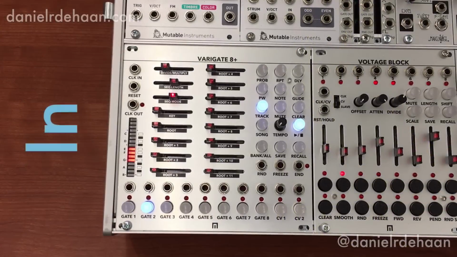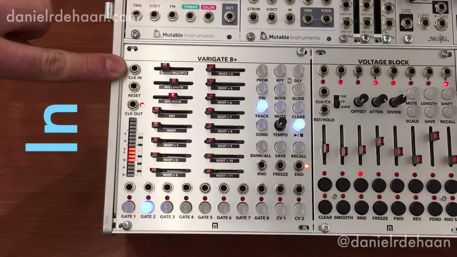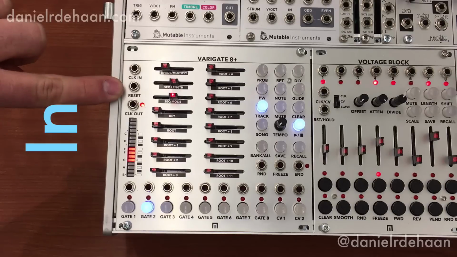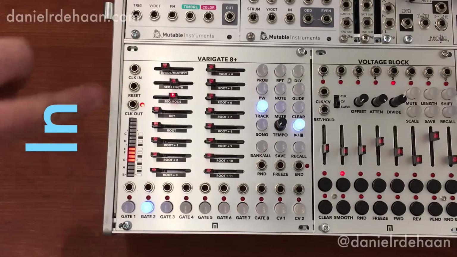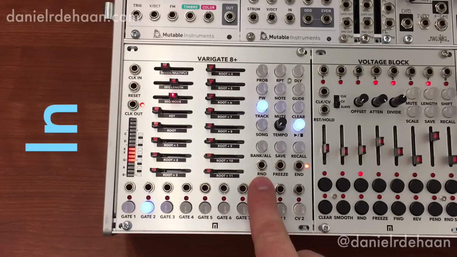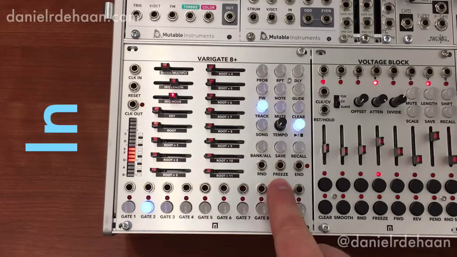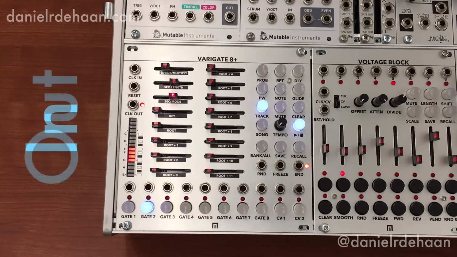The Varigate 8+ has 4 inputs: clock in for synchronizing external sources, reset, which will return all sequences to their first step each time it receives a gate, random, which will randomize all parameters each time it receives a gate, and freeze, which will temporarily disable the randomization of all parameters when it receives a high voltage.